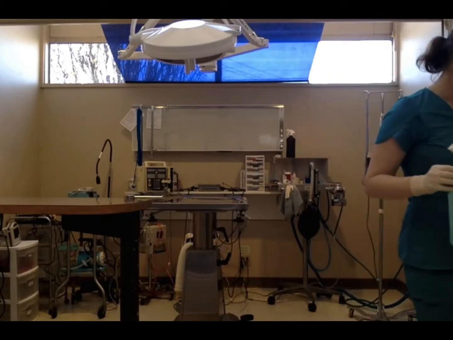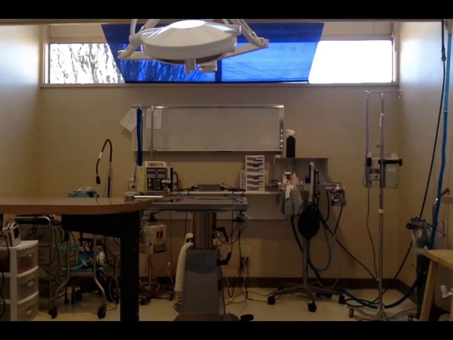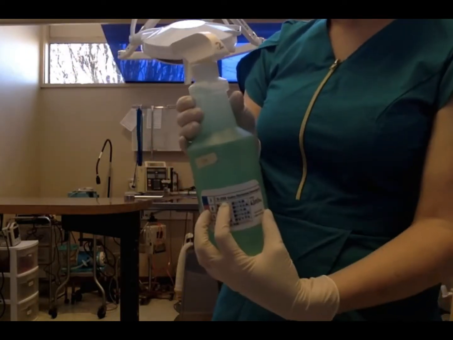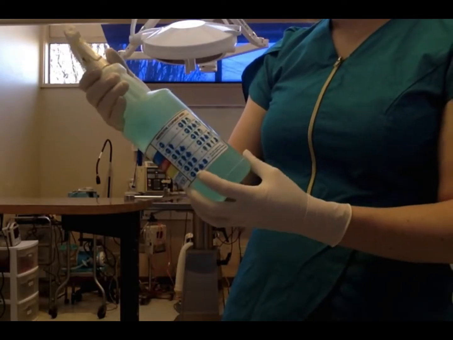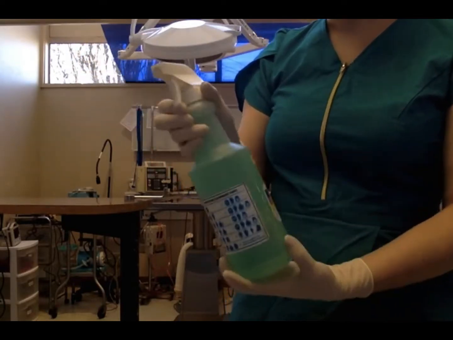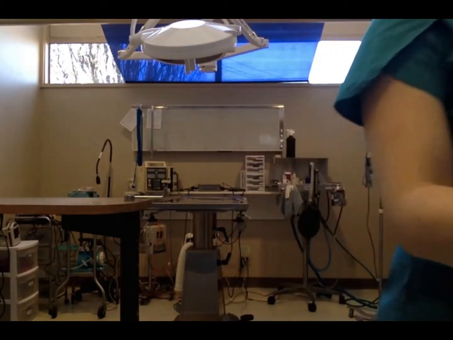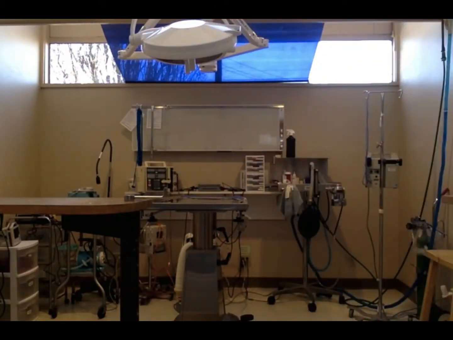Okay, and then in order to clean the tables, we use a different antiseptic solution. This is our Vedco D256. It's germicidal. It kills bacteria and viruses and fungi. So I'm going to use this to clean our Mayo stand and surgical table.